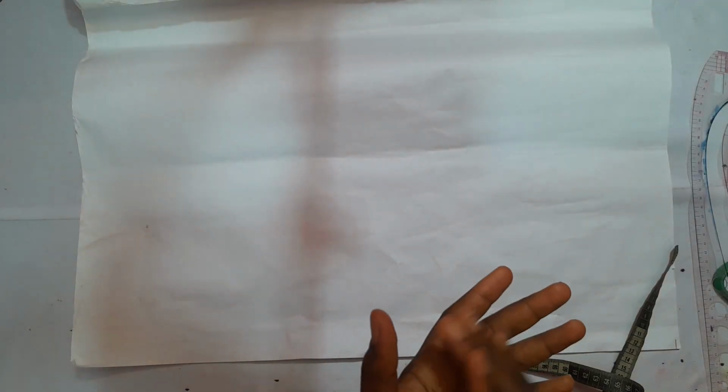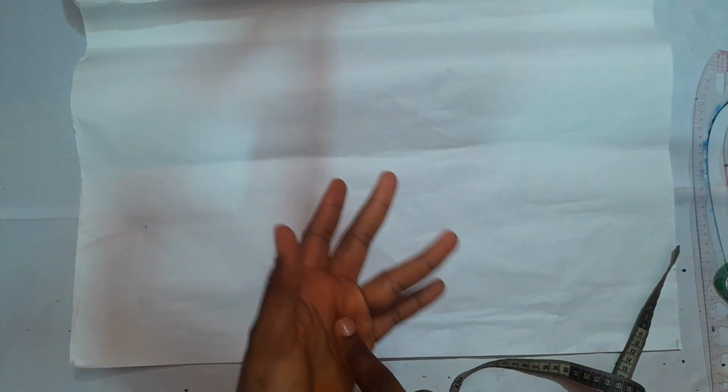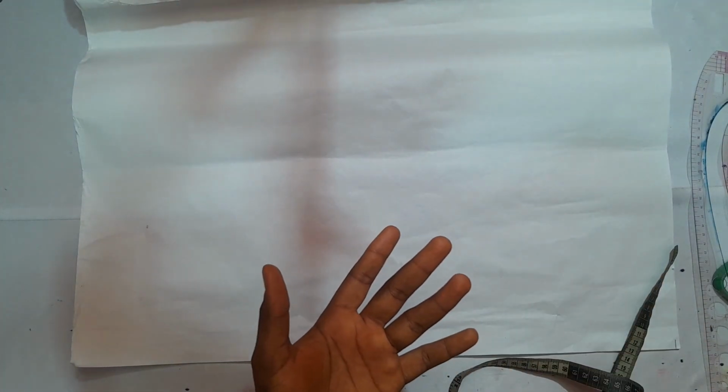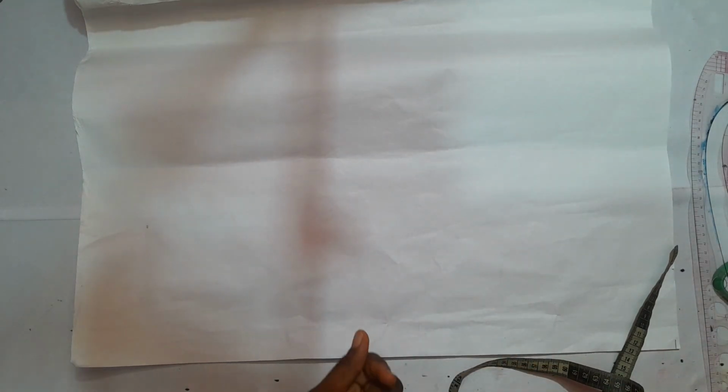So for this, the measurements you're going to be needing are your shoulder measurement. First of all, you're going to be needing your bust measurement, your bust circumference. You'll also be needing your bust point, which is your shoulder to where you have your nipple. Then you measure your shoulder to your under bust, and also measure around your under bust, which is your under bust circumference. Then you measure your shoulder to your waist. Then you measure around your waist circumference. You'll also be measuring your nipple to nipple measurement, which is just the distance between your two nipples.